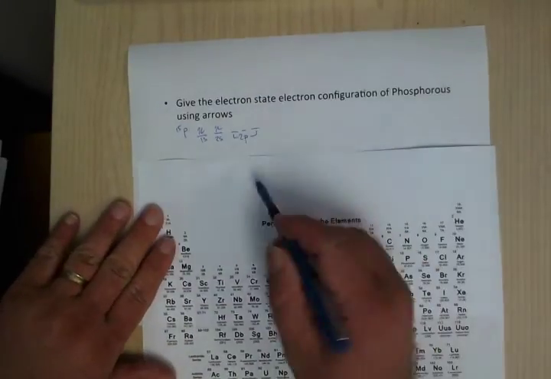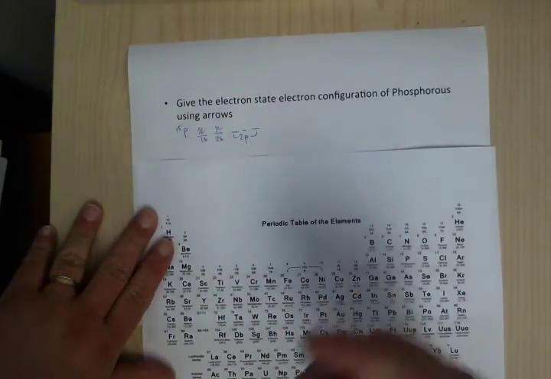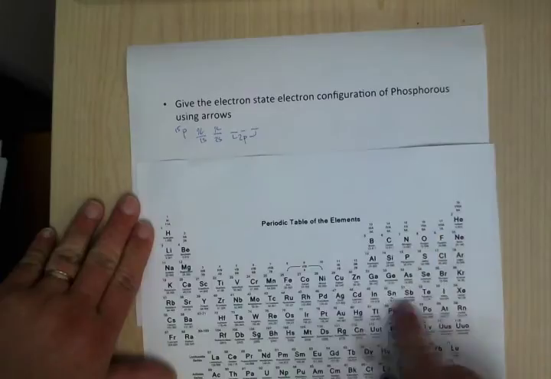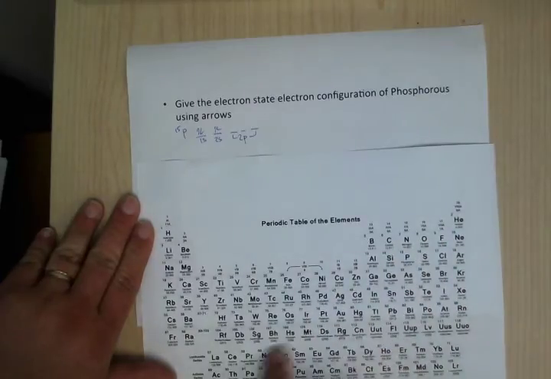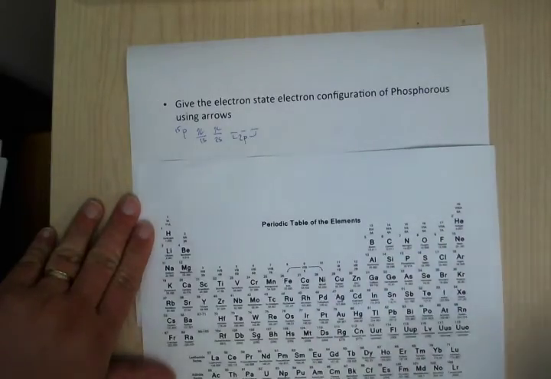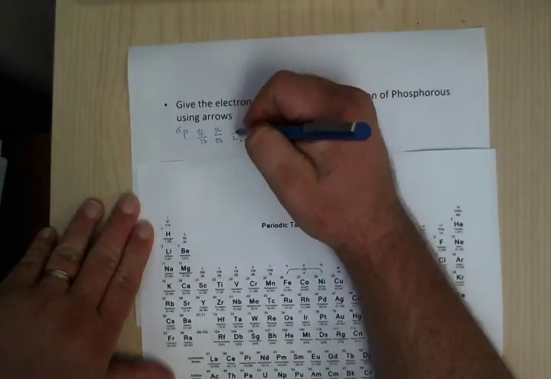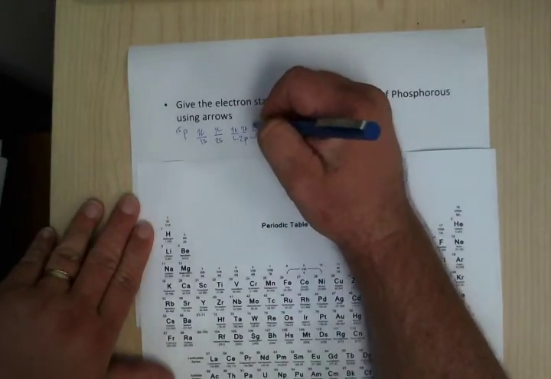But the P's have 3 different shapes, right? So this has 1 shape, this has 3 shapes, this has 5 shapes, this has 7 shapes. So it's an odd number of shapes stacking up. With that, we have enough to fill all these in.